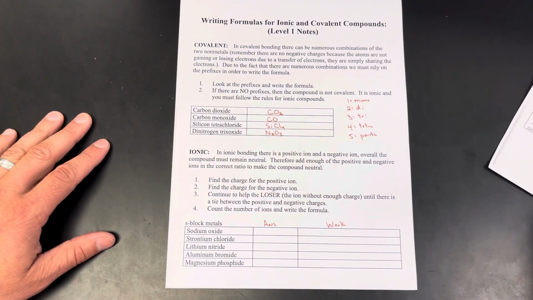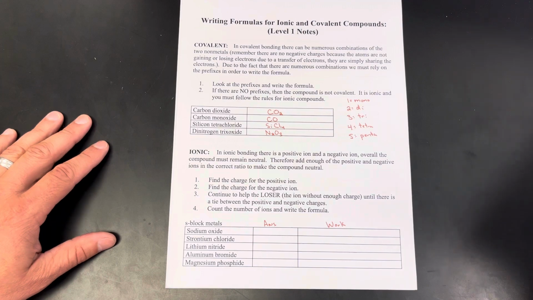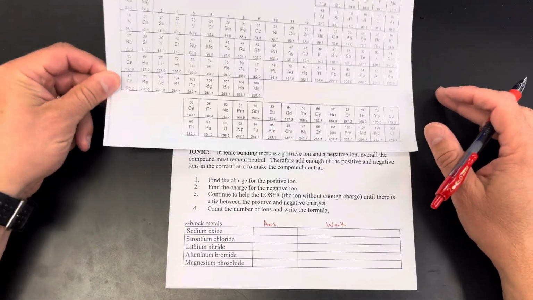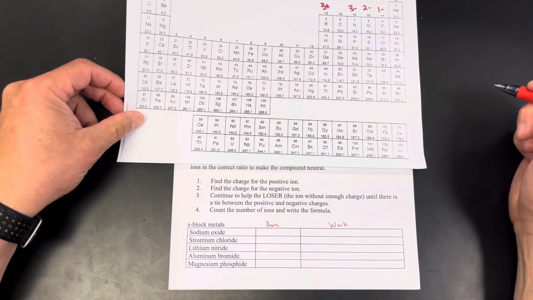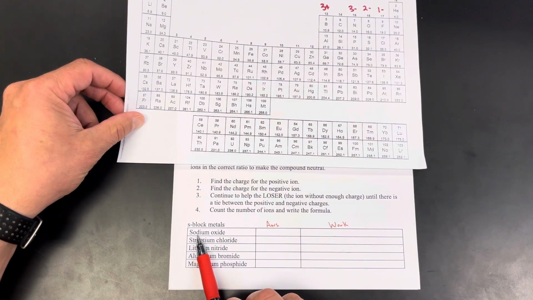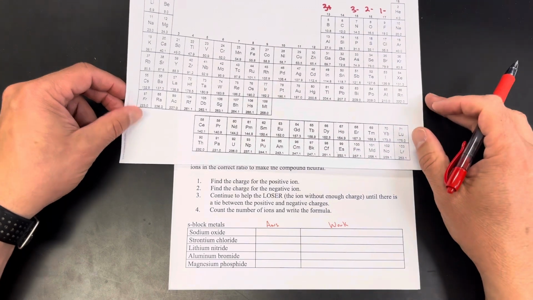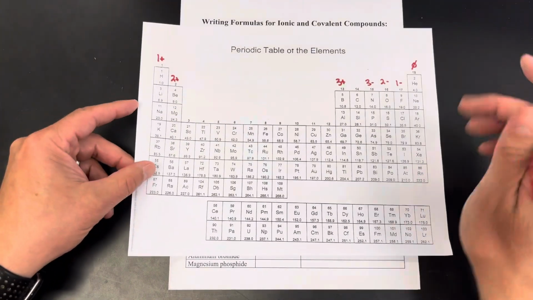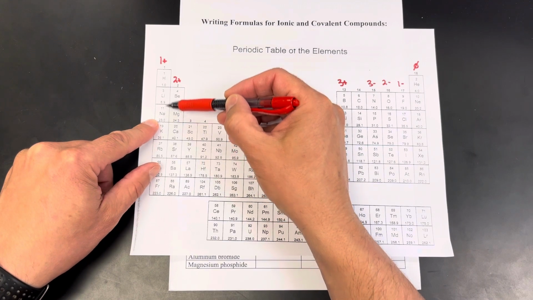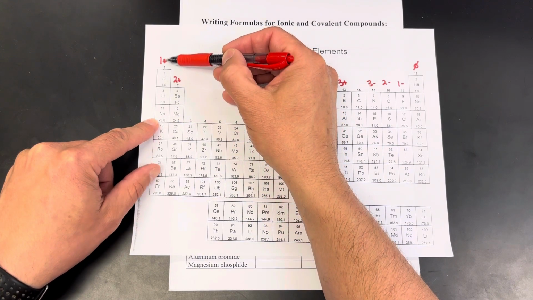So, I'm going to bring out my periodic table that has all the charges, okay? And we're just gonna follow along based on these directions. The first problem is sodium oxide, which really is sodium and oxygen. I have to have my elements memorized, and I need to know that sodium is Na, and Na falls in the +1 column.